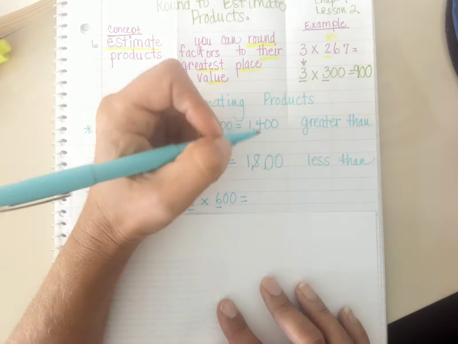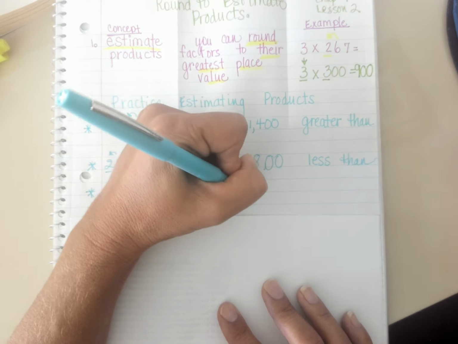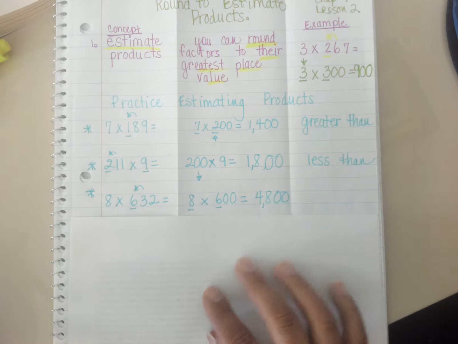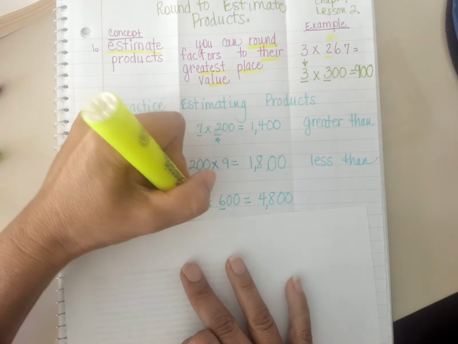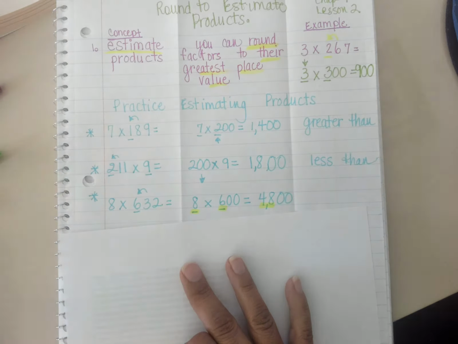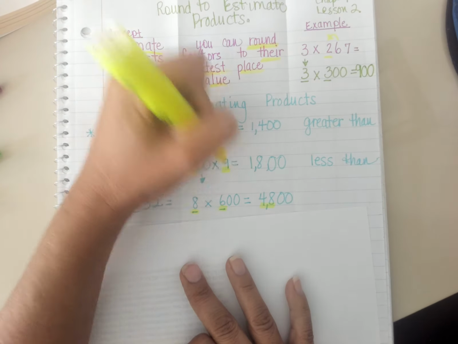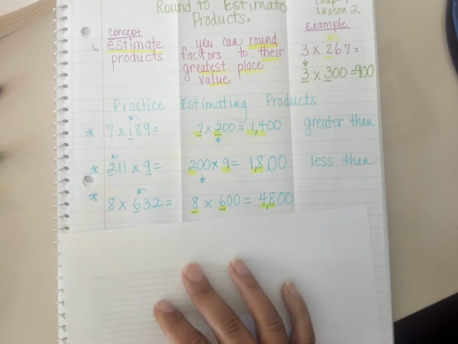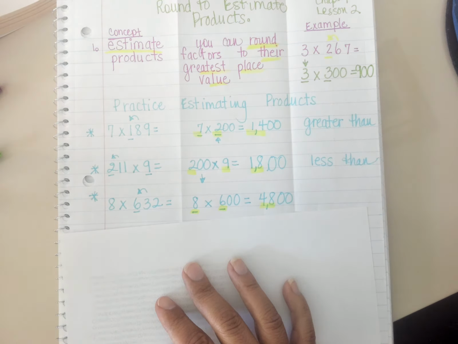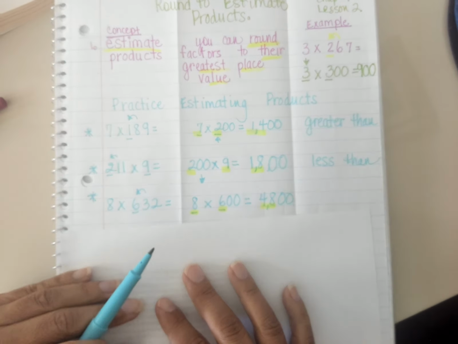And 8 times 600 is 4,800. We're basically working with the basic facts. So 8 times 6 is 48. 9 times 2 is 18. 7 times 4 is 14. Basic facts will get you the right estimate.